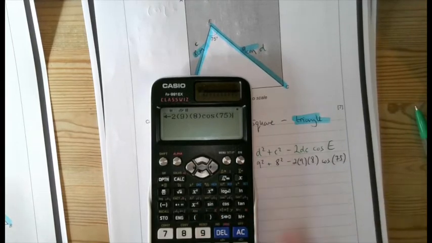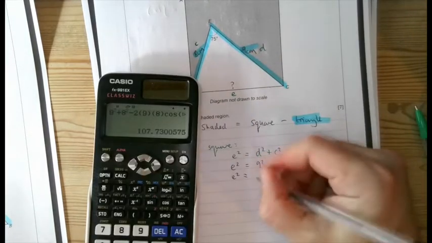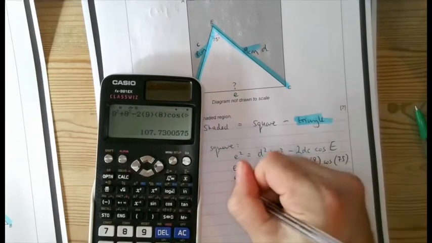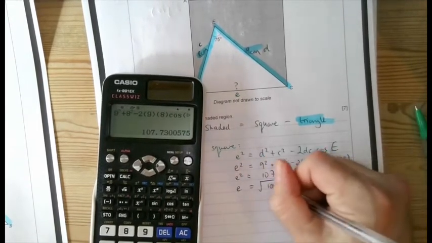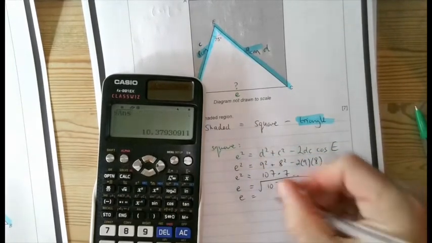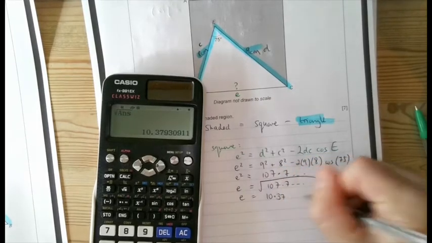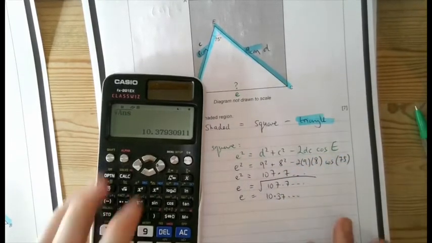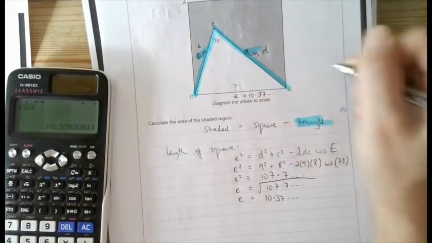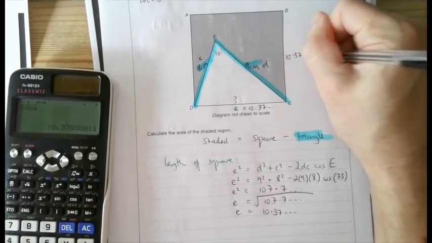I press equals, and I get quite a big number. That's e squared. I need to find out what e is, so I will square root that number. Square rooting that answer, I get 10.37 blah blah blah. So I now know what the base of that is, 10.37 blah blah blah.